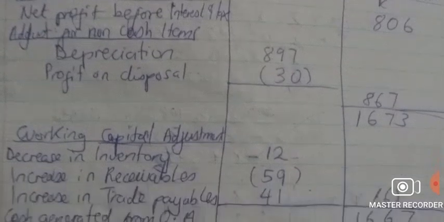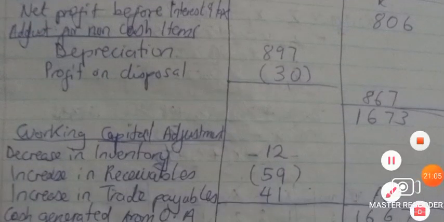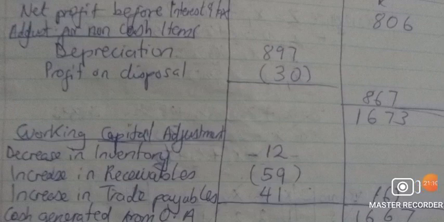We're moving on to the working capital adjustment. What is your working capital? Well, we go back again to our financial accounting. So what is working capital? Current assets minus current liabilities. Those current assets, we know them: inventory, your trade receivables, such things.